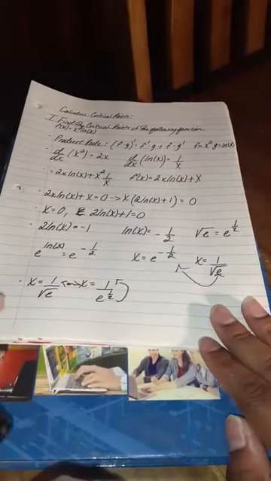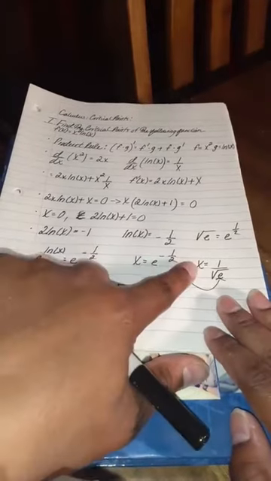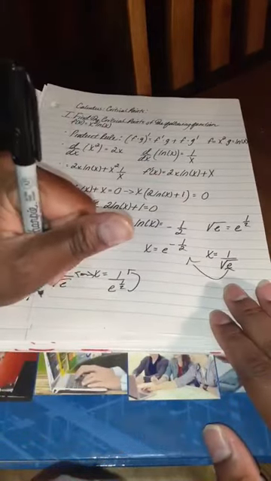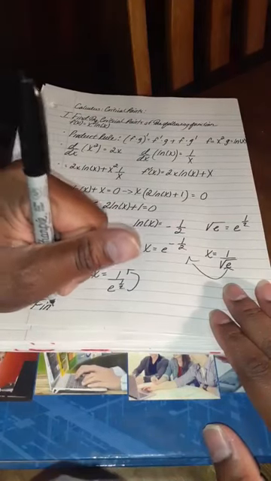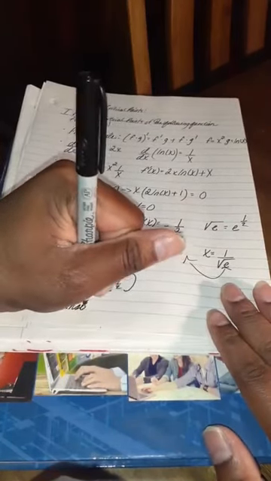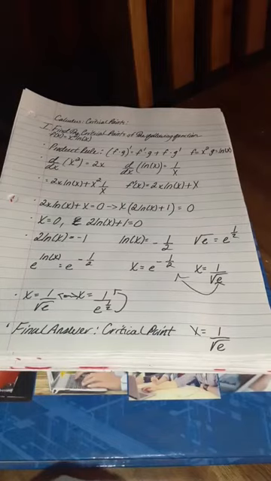Now, we know that our function x squared times ln of x is not defined at x equal to 0. So there's actually only one critical point here, and it's x is equal to 1 over the square root of e. So the final answer is that there's just one critical point for this function, x is equal to 1 over the square root of e. That's the only critical point here, because, again, our function x squared times ln of x is not defined at x equal to 0.